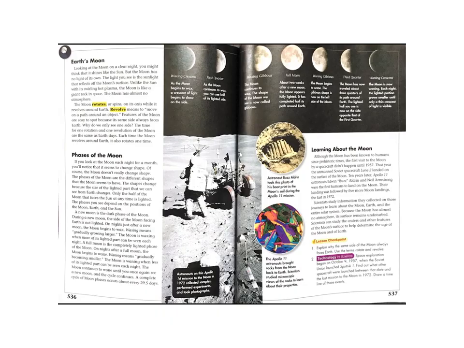Earth's moon. Looking at the moon on a clear night, you might think that it shines like the sun. But the moon has no light of its own. The light you see is the sunlight that reflects off the moon's surface. Unlike the sun, with its swirling hot plasma, the moon is like a giant rock in space. The moon has almost no atmosphere.